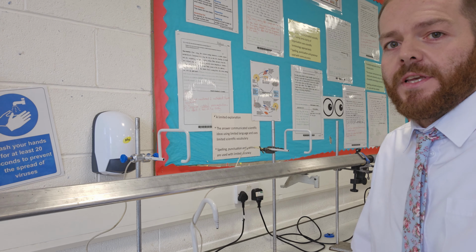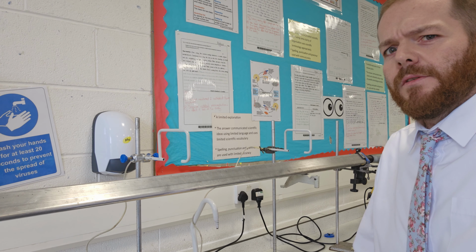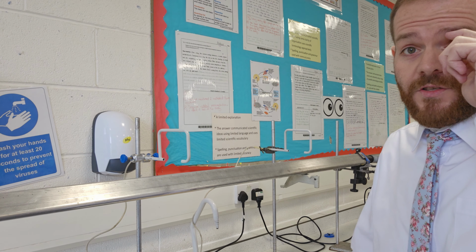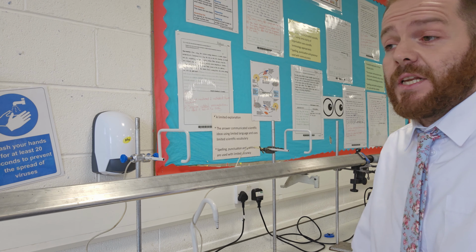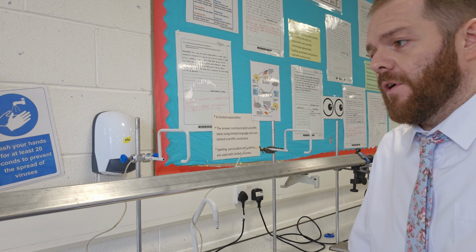So you might have noticed that the second one seemed to move a lot faster than the first. The third one seemed to be a bit slower. Now, there's a reason for that, and that's because there's a bit of unwanted friction where the string is rubbing through the eye at the end of the linear air track, which is a bit unavoidable, to be honest with you, in the setup that we've got, in the equipment that we've got.